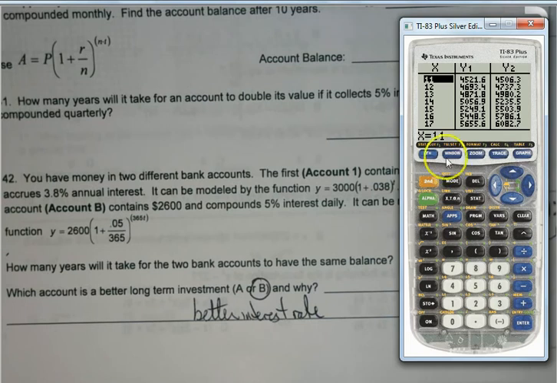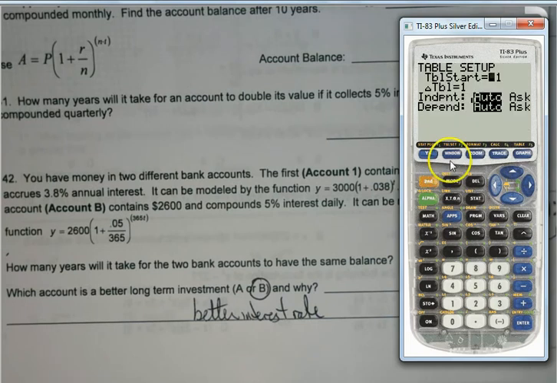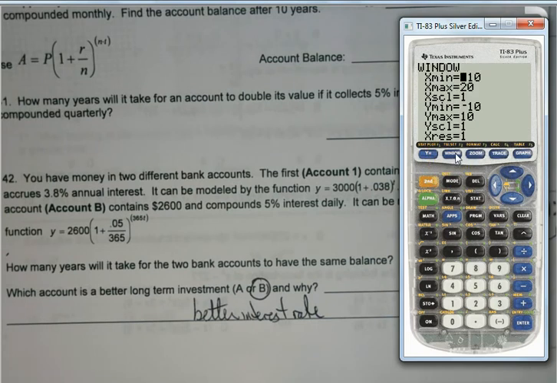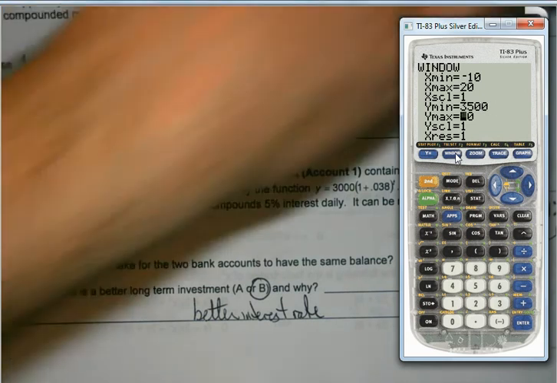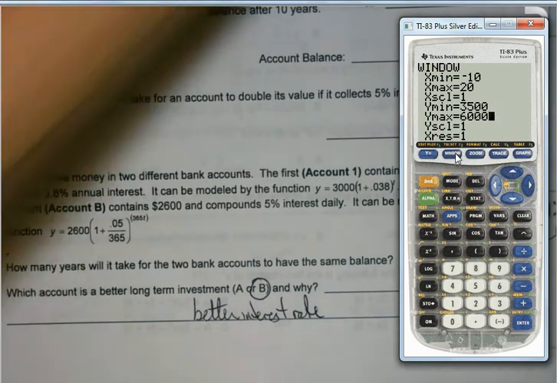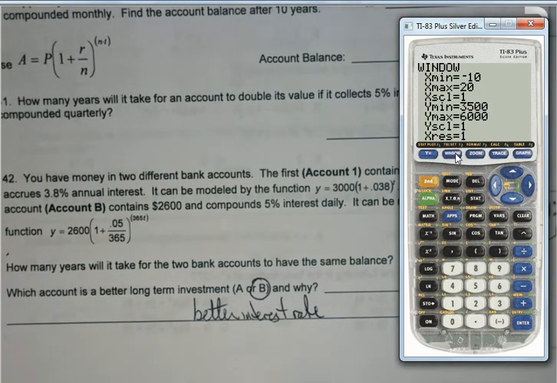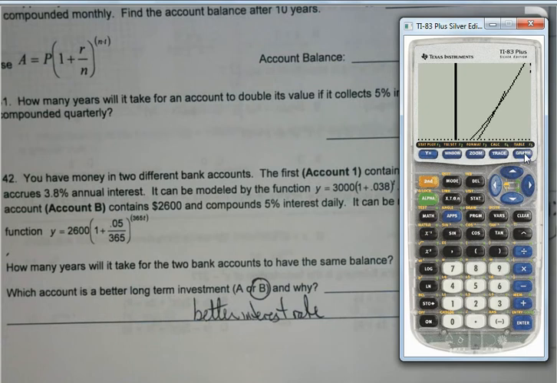Okay, I'm looking here when I go to set my y value, I'm thinking thousands here, like maybe start at 3,500 and maybe go up to like 6,000. Use the table to help you figure out how big you want to see your graph get. Because now, when I go back and graph, I can see where they cross.